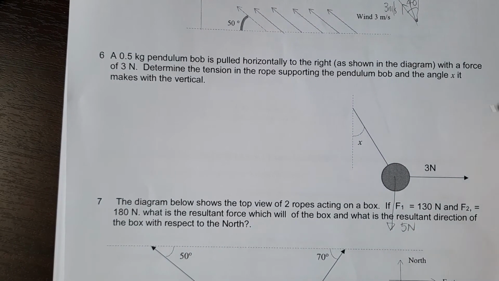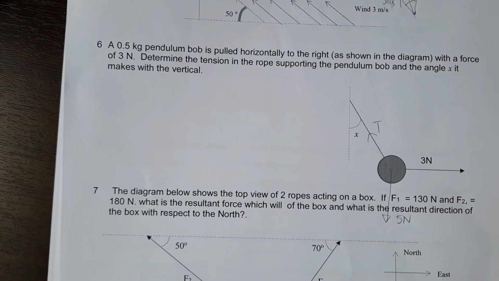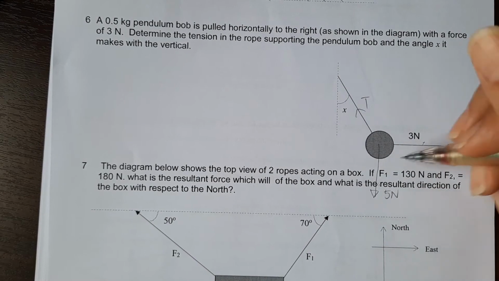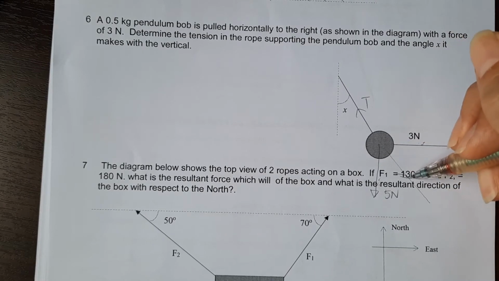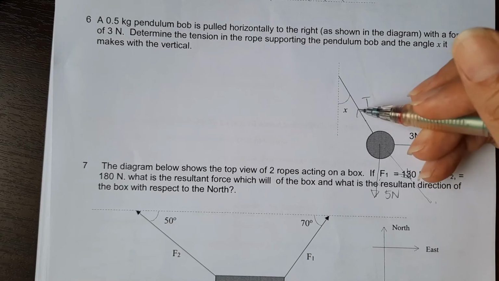So what you have here, they're asking you to determine the tension. How do you get this tension? Well, this tension is equal to the resultant of these 2 forces. So the resultant of these 2 forces will be somewhere here, and the resultant force will be equal to the tension. So you find the resultant of these 2, and it is equal to the tension.